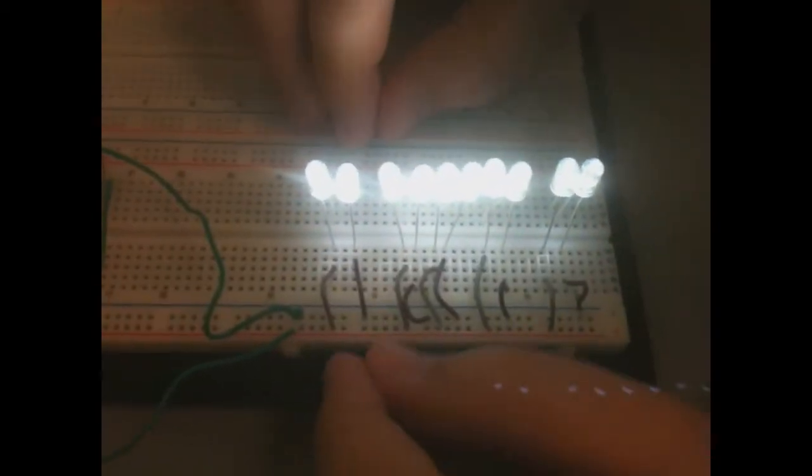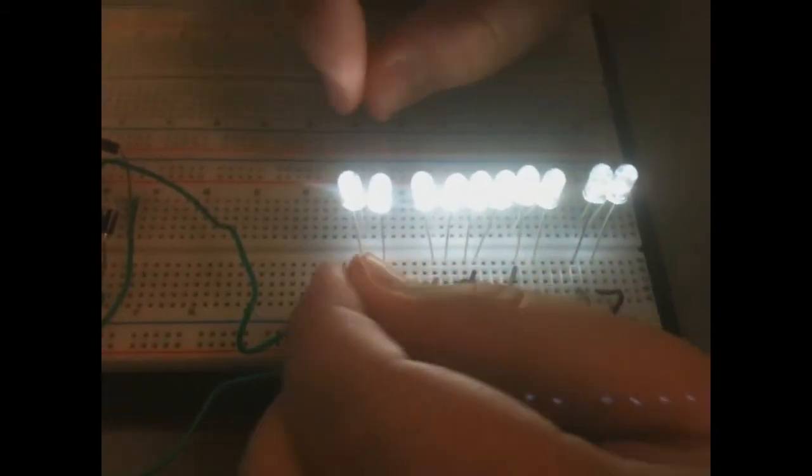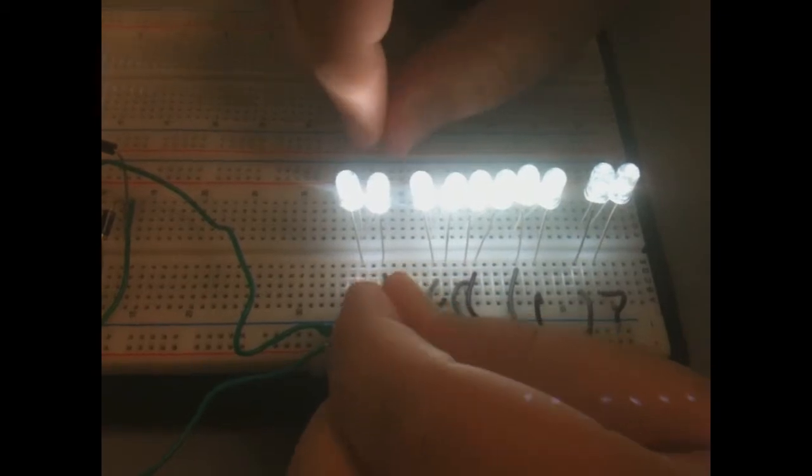Okay. We decided to do 5 pairs of 2 LEDs in series, as it would have equal resistance across all branches. We had issues when we tried any other numbers due to the least resistance. The least number of LEDs would be lighting up.